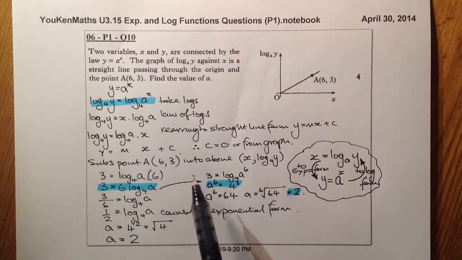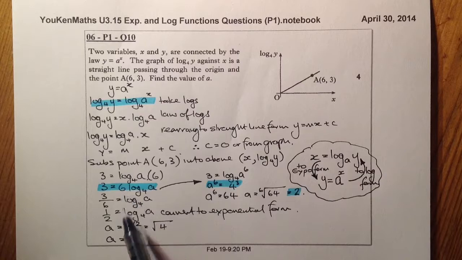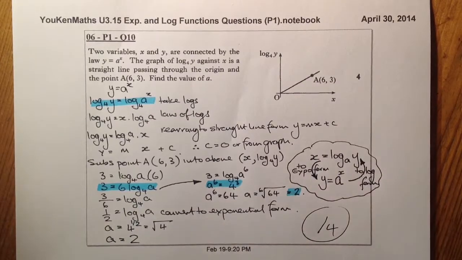If I was doing it myself, I would be working it down this route here, and I'd gain 2 marks from that point to that point there. So total of this question is out of 4 marks, and hopefully this has helped you.